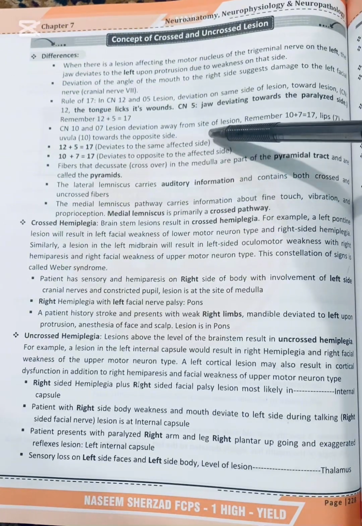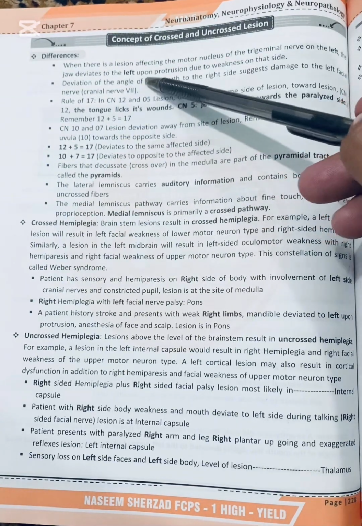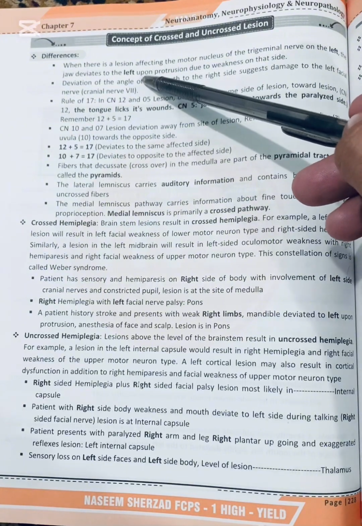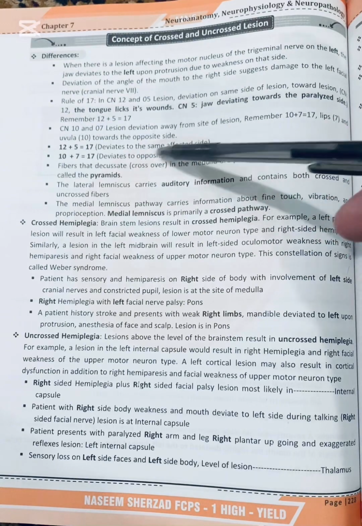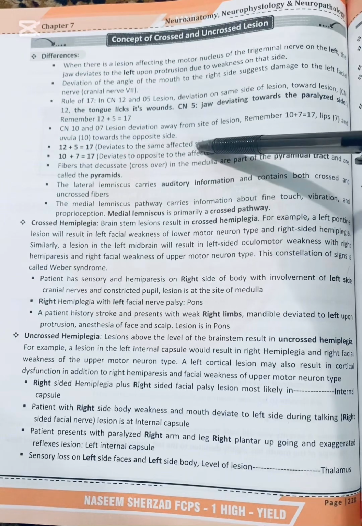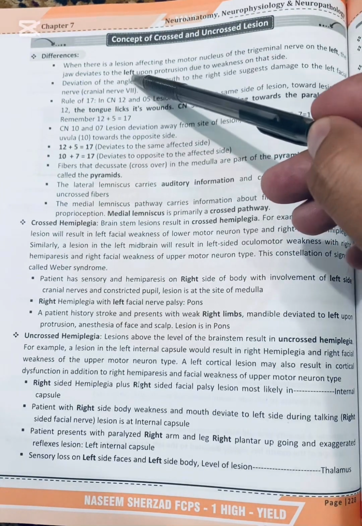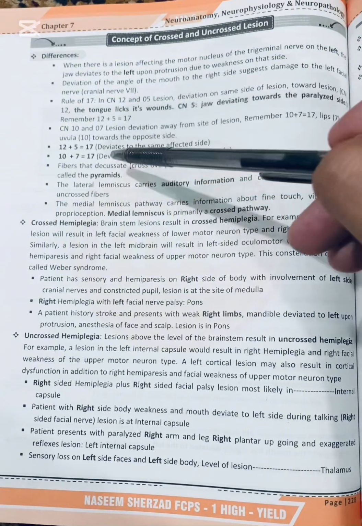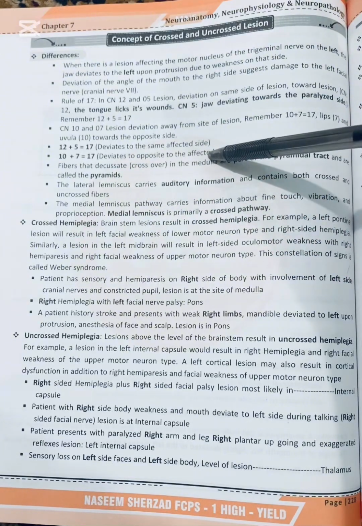There are many examples. When there is a lesion affecting the motor nucleus of the trigeminal on the left, the jaw deviates to the left, toward the side of the lesion. 12 plus 5 is equal to 17, which means the deviation will always be toward the affected side. So if the lesion is on the left, the deviation will be toward the left. But in case of 10 plus 7, the deviation will always be toward the opposite side, right?